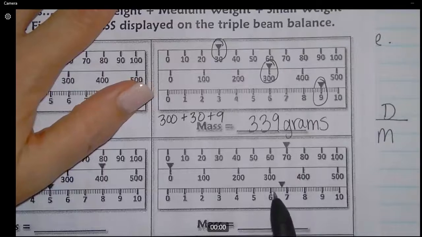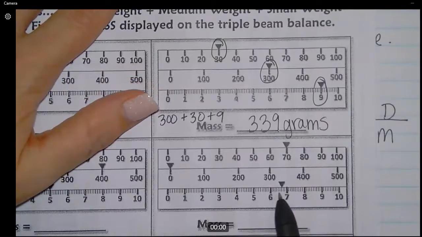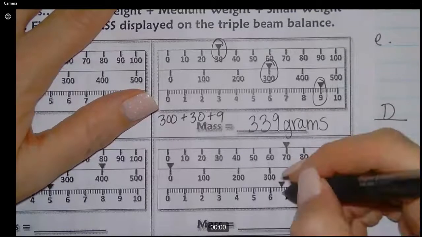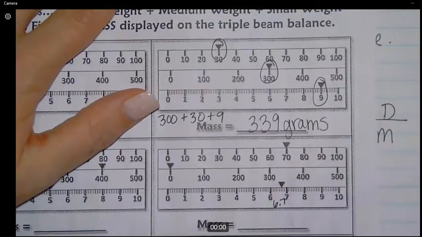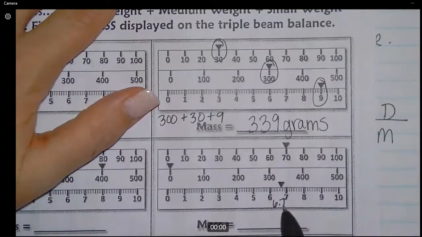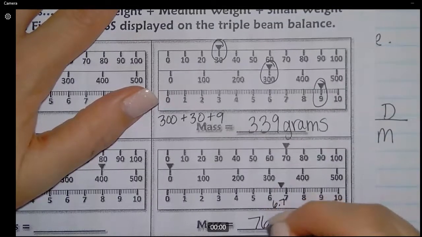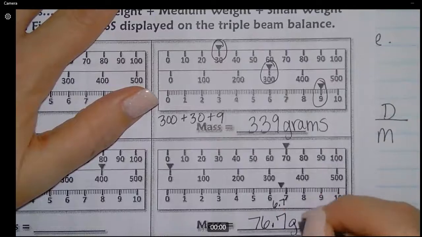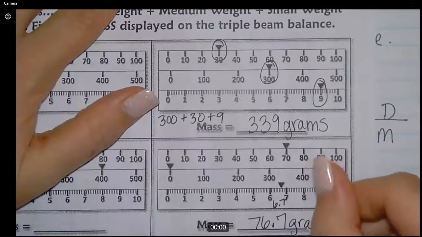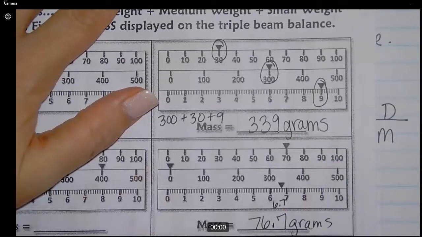Each little line, since there's 10 spaces, is a 10th. So it'll be 6.1, 6.2, 6.3, 6.4, 6.5, 6.6, 6.7. Okay, that's where that is. That would be a 6.7. So you add the 70 to the 6.7, and you get 76.7 grams. Well, we didn't have a hundreds place on that one.